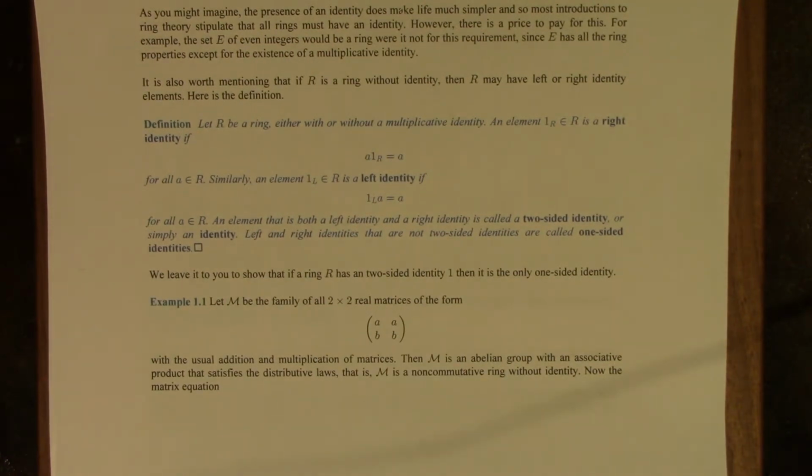An element that is both a left and a right identity, in other words, what we are just calling an identity, is often called a two-sided identity or simply an identity. But for us, since we're requiring an identity, I'm going to leave it to you to show that our multiplicative identity is the only one-sided identity in the ring.